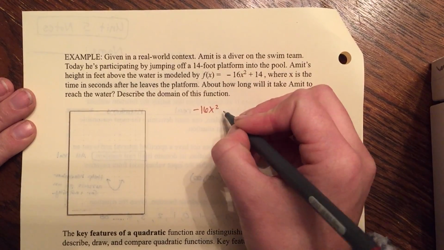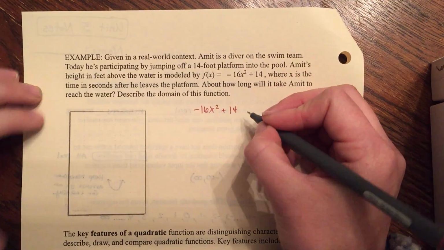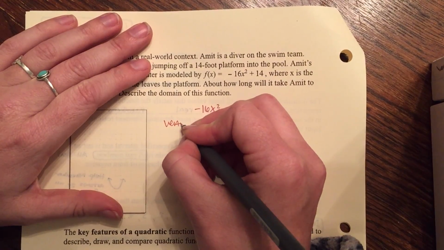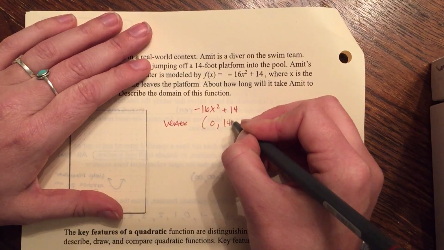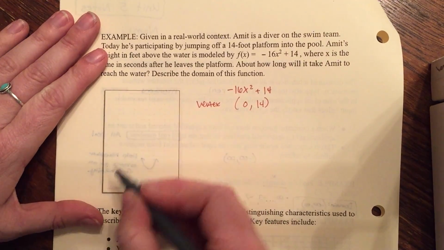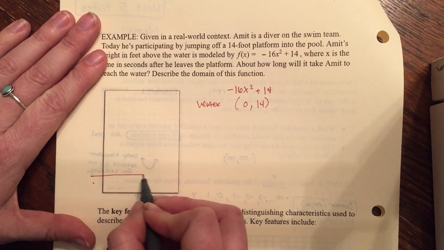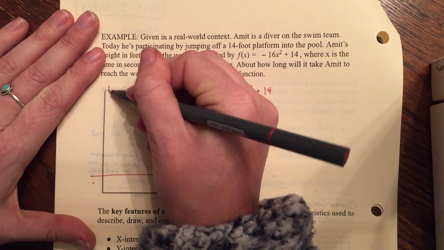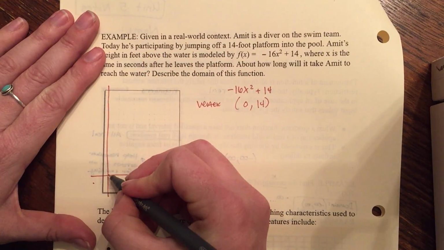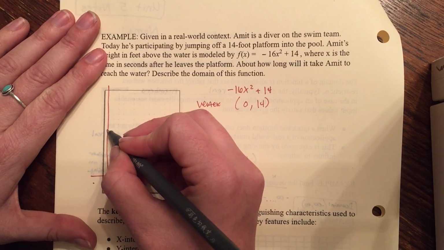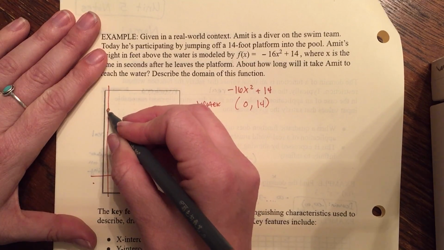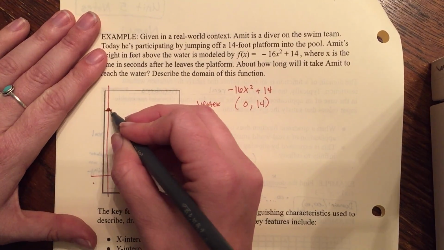I'm going to use vertex form to graph this. So I'm going to take out a 0, and the 14 stays positive. It's going to look a little sketchy, but we're just going to try. 1, 2, 3, 4, 5, 6, 7, 8, 9, 10. There's the diving board.